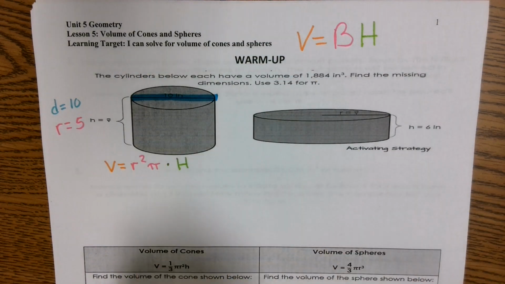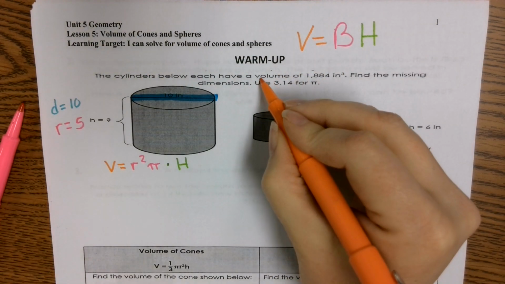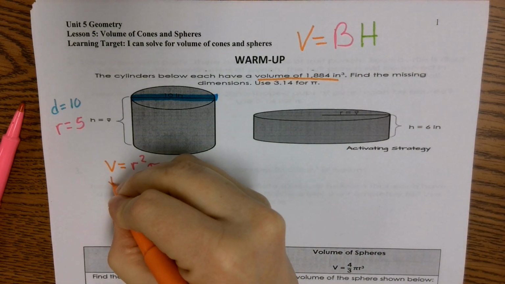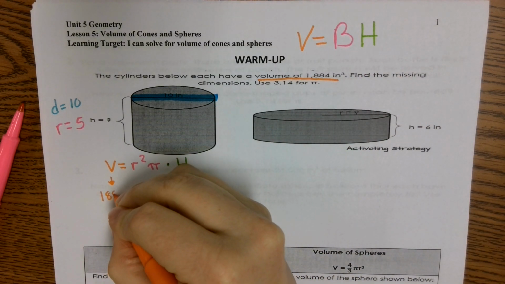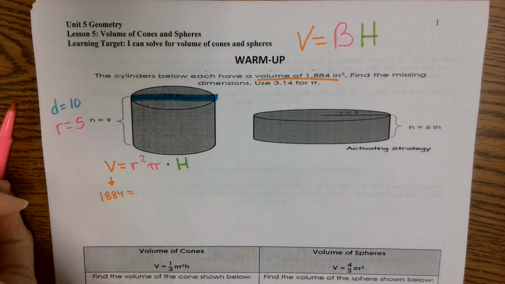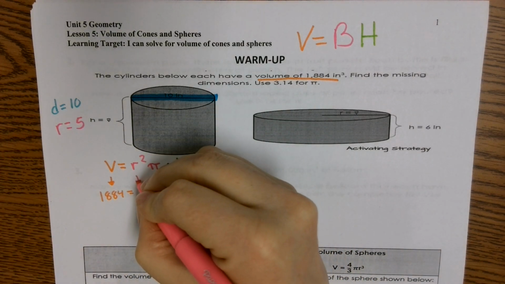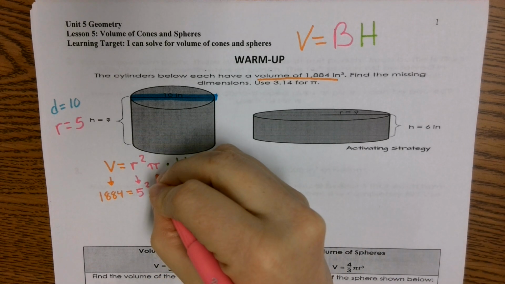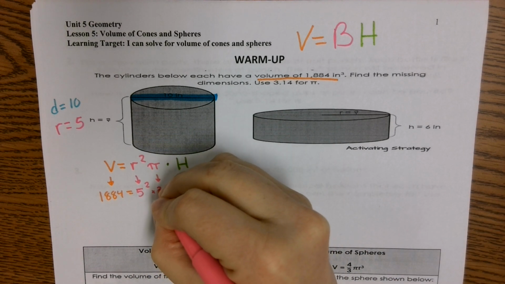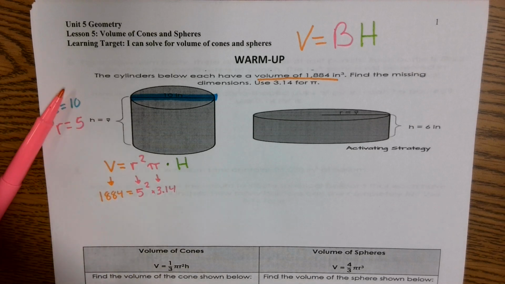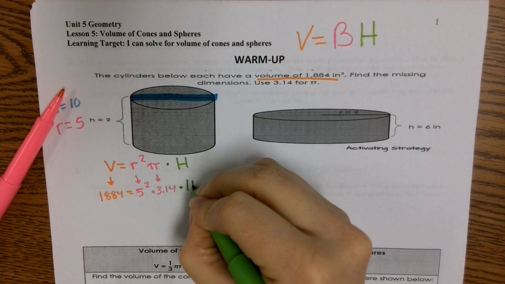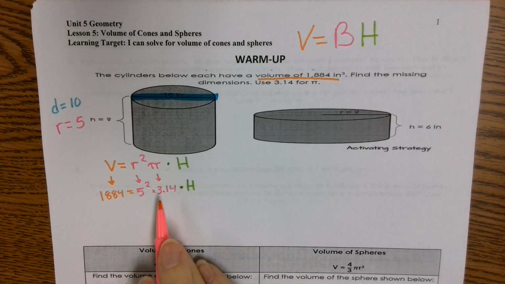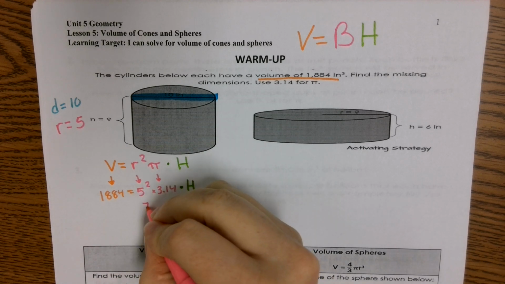Okay, so we can fill in the information that we are told. We know what the volume is, that it's 1,884. So we can replace the volume with 1,884. We can replace the R with 5, so we have 5 squared. We can replace pi with 3.14. And then, of course, we don't know what H is, so H is going to remain blank. Okay, when we do 3.14 times 5 squared, that's going to become 78.5.